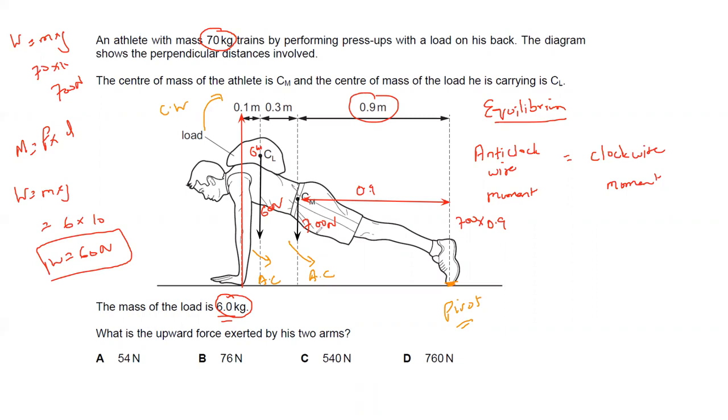So 700 newtons is the weight of the athlete multiplied by the perpendicular distance from the pivot, that's 0.9. Plus, there is also another anti-clockwise moment caused by the load. The force is 60 because the weight of the load is 60, multiplied by the perpendicular distance from the pivot. What is the distance between the pivot and the load? 0.9 plus 0.3, that's equal to 1.2. So it will be 60 multiplied by 1.2.